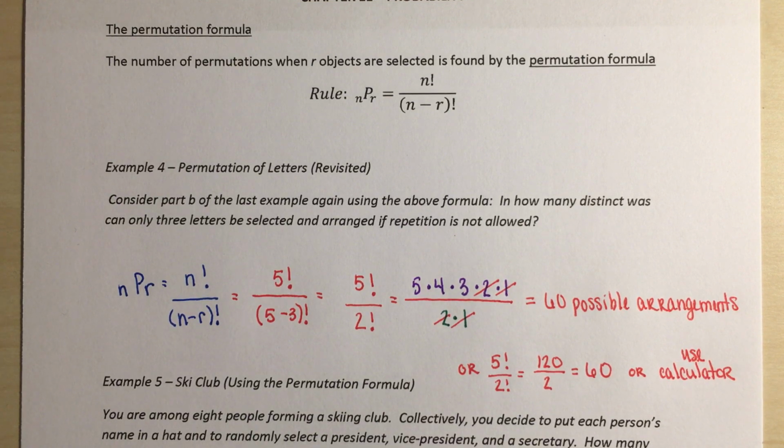As I work through the next couple of examples, I'm just going to continue working through them more by hand and showing you some different ways of doing some canceling and things along those lines.